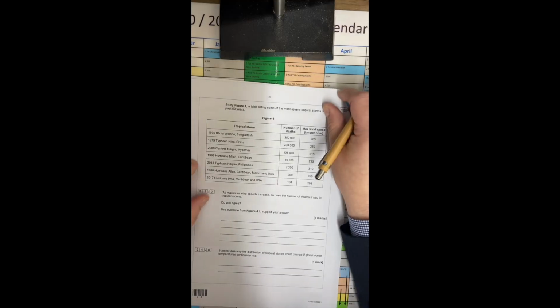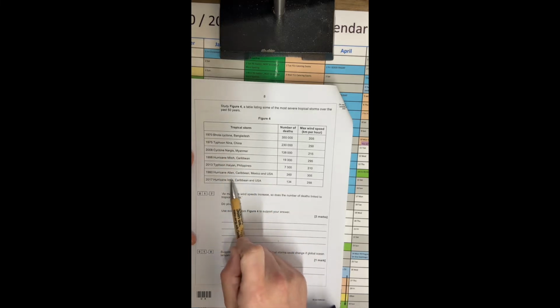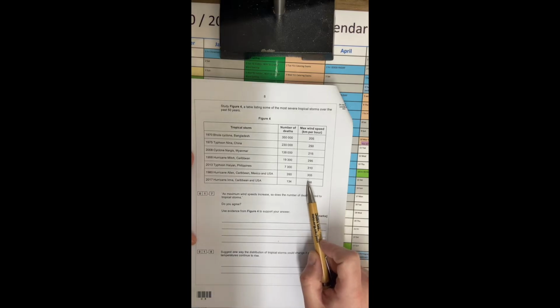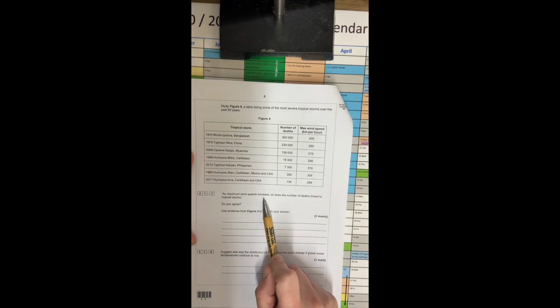Okay, next we have got a table of information, and it's about the most severe tropical storms in the past 50 years. So we can see we've got the storms down here, the names, the year, we've got the number of deaths and the wind speed. Okay, and it says as maximum wind speeds increase, so does the number of deaths linked to tropical storms. Do you agree?